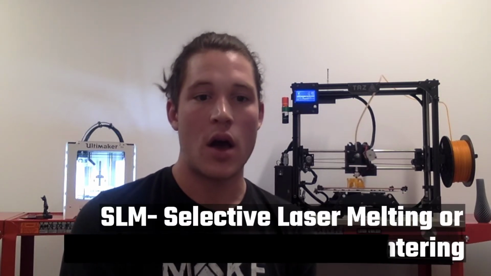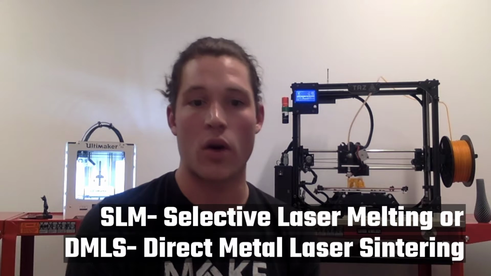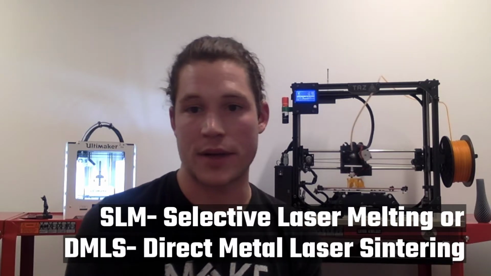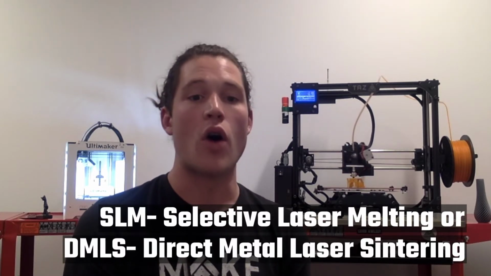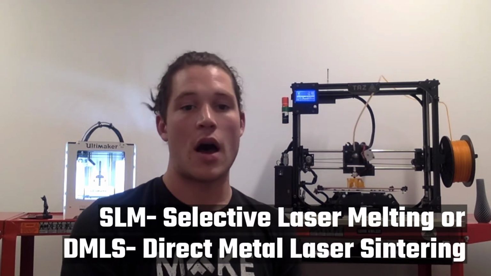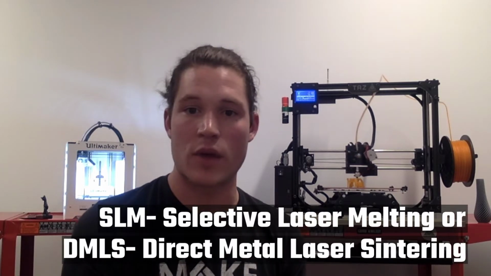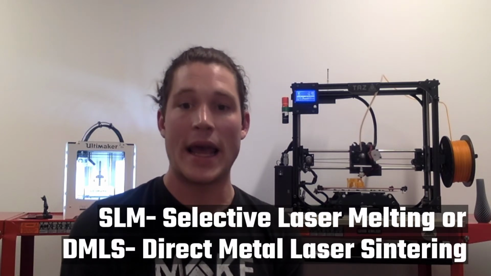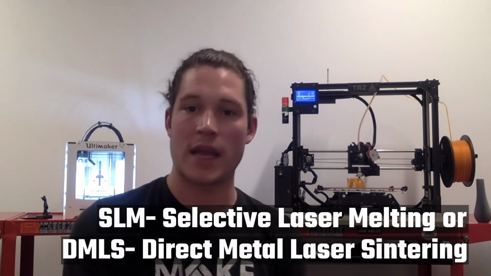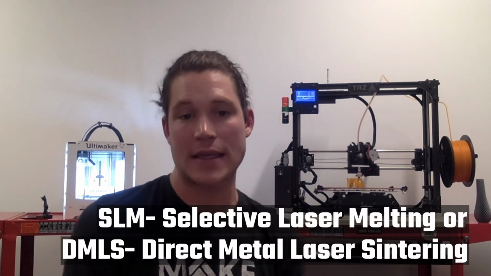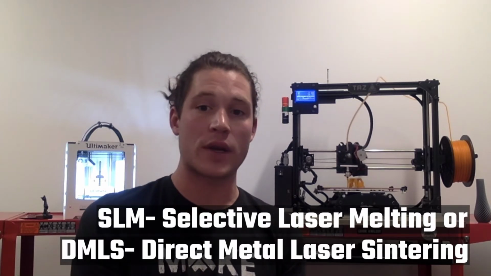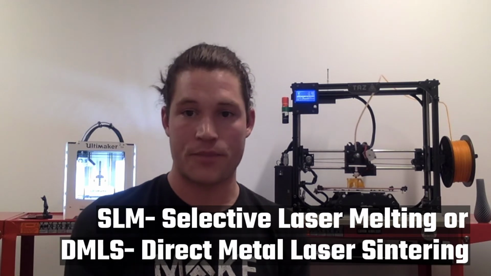Now the last process is really cool that I want to talk about, and that is SLM printing, or DMLS printing, which is selective laser melting, or direct metal laser sintering. So these processes also use a laser, but instead of having a plastic like all the other processes have been using, some plastic or resin, it actually takes metal particles, like a powdered metal, and fuses that together using this laser, and your final 3D printed part is actually metal. Those are just a couple of processes that I wanted to talk about. Really cool end results with them all.